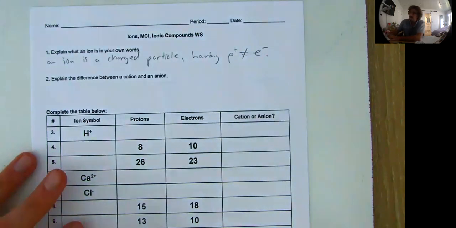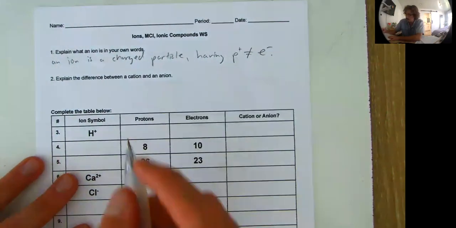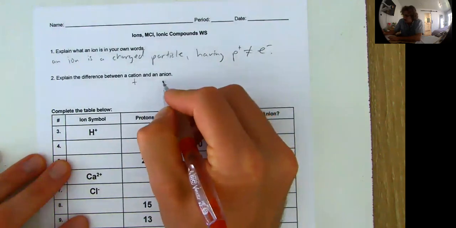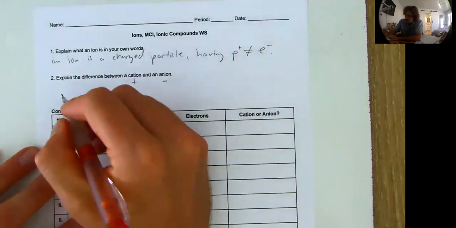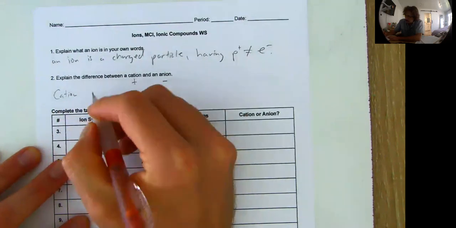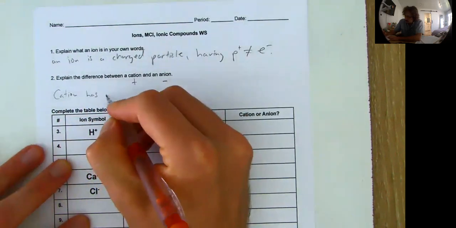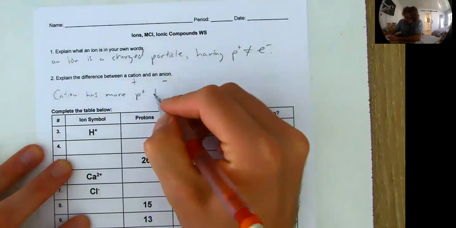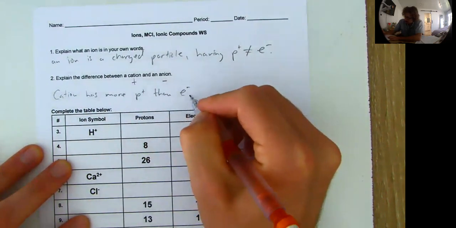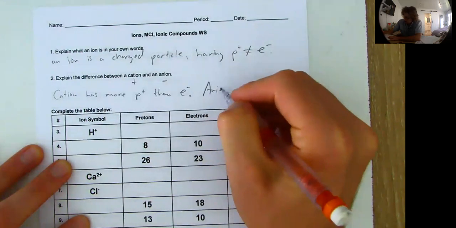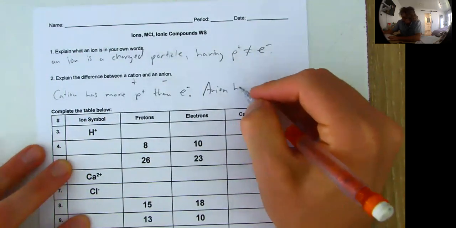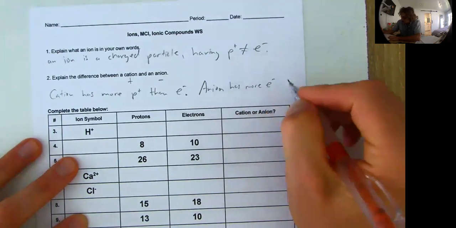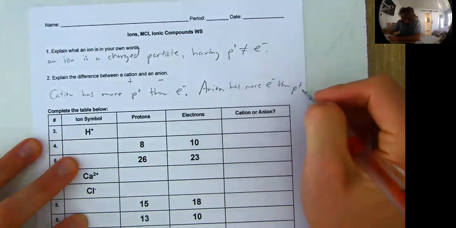Number 2, explain the difference between cation and anion. Cation is positive, anion is negative, meaning that the cation has more protons than electrons. Anion has more electrons than protons. Okay.